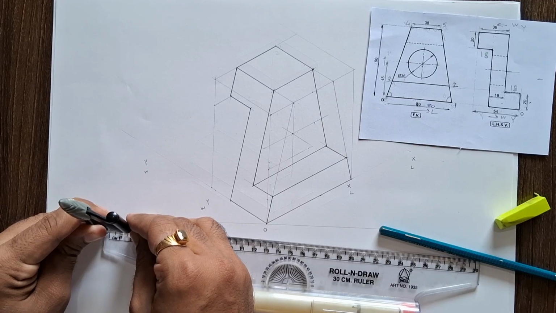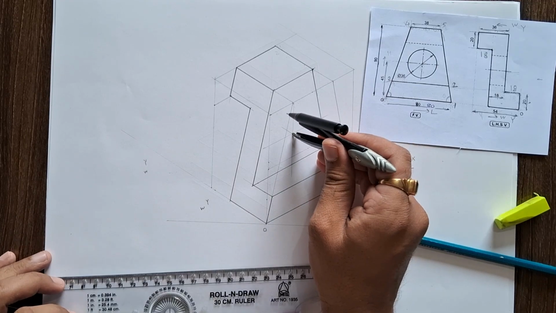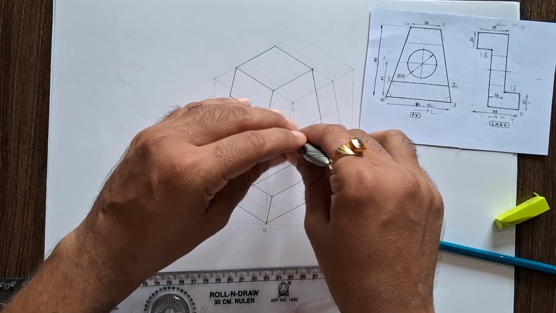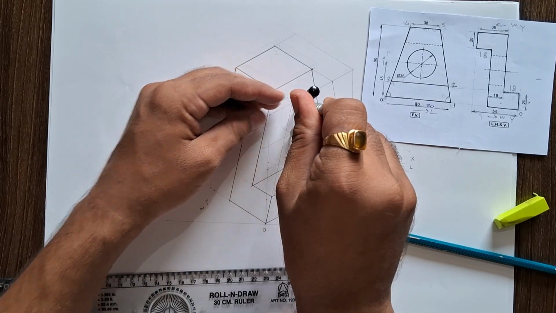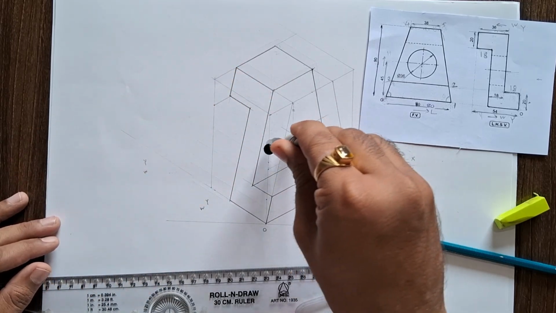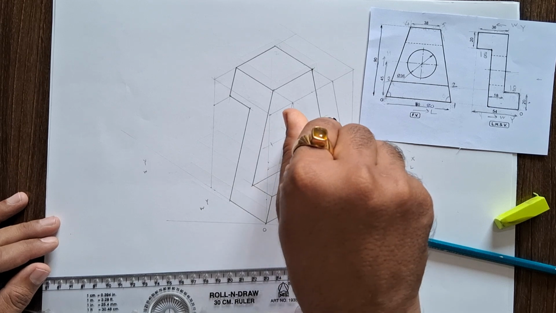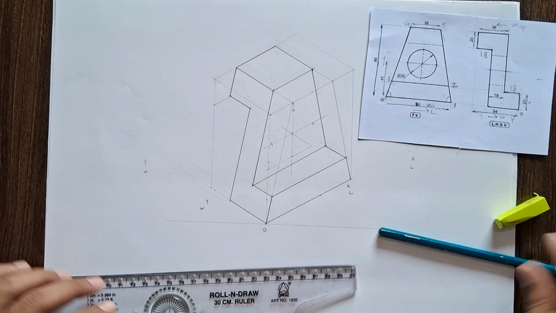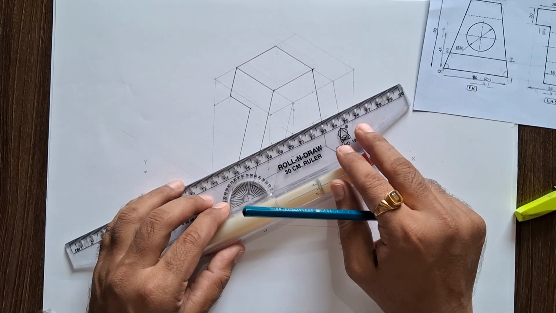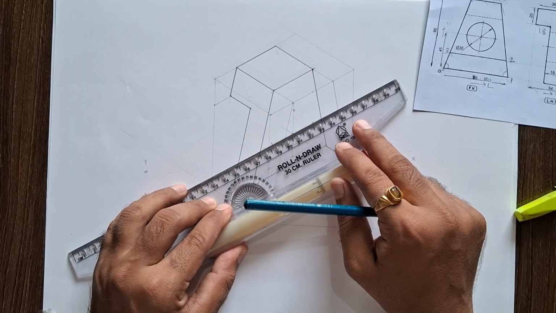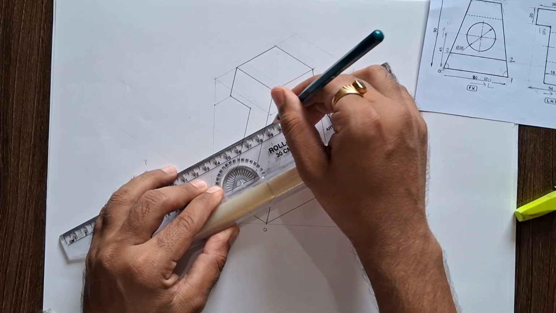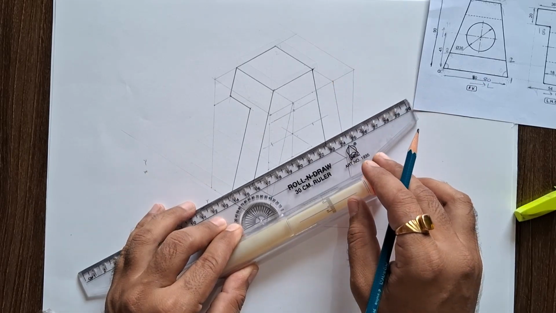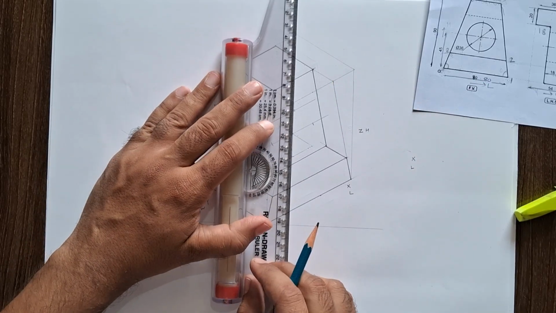Now in the compass measure 18 mm distance आणि हा सेंटर कन्सिडर करून along the center we will mark 18 mm distance and adjust a roller along this x axis and draw the rhombus.